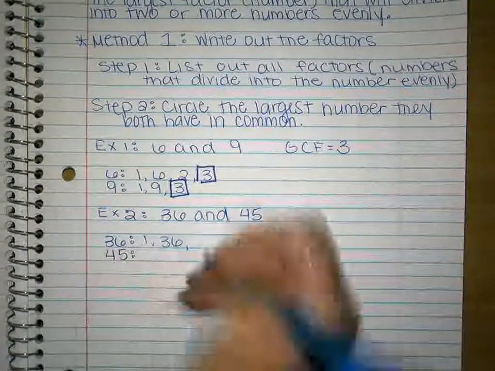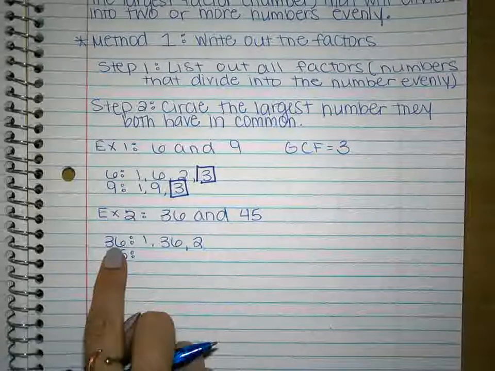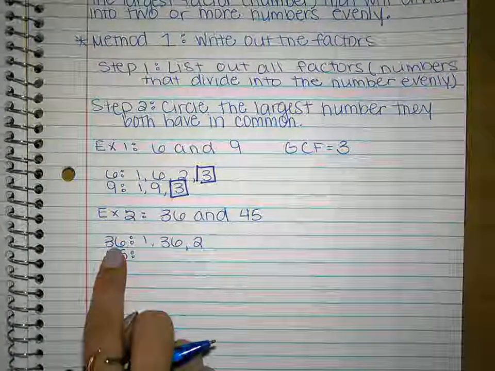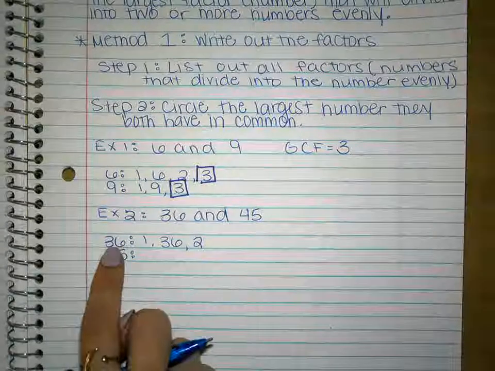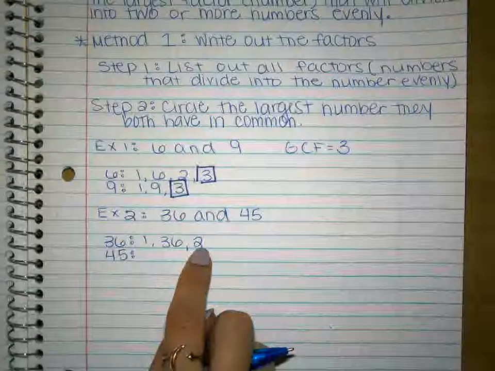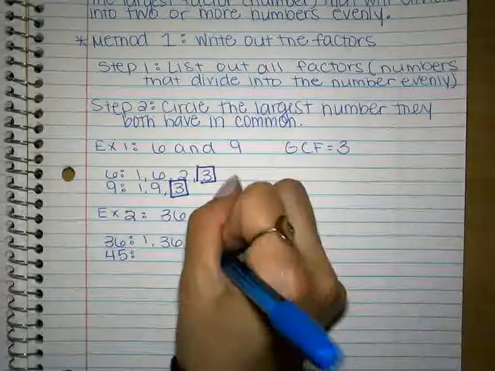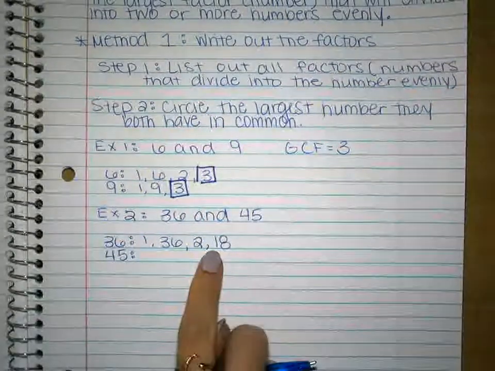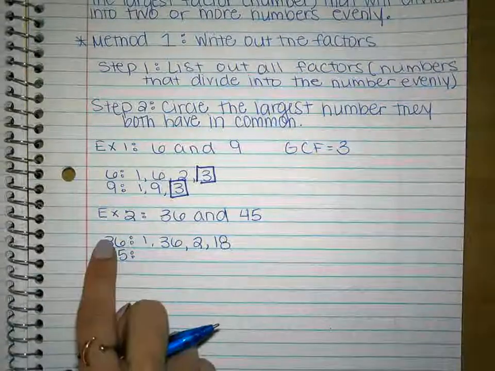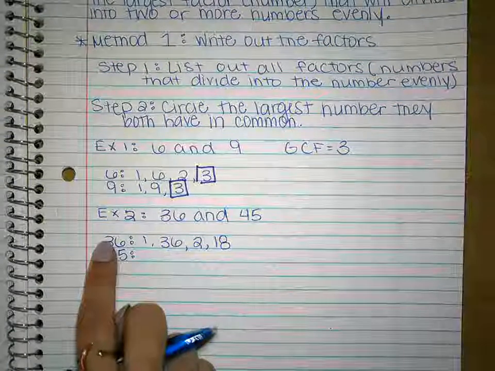I know that 2 goes into 36 because it's an even number and it's divisible by 2. So I have to figure out what times 2 will give me 36, or 36 divided by 2 is 18. And that'll give me 36. So 2 times 18 is 36. 3.